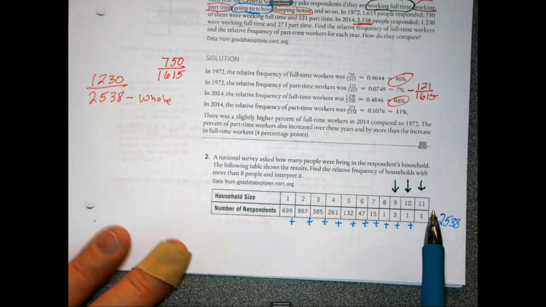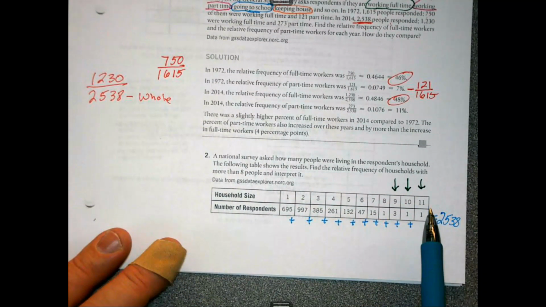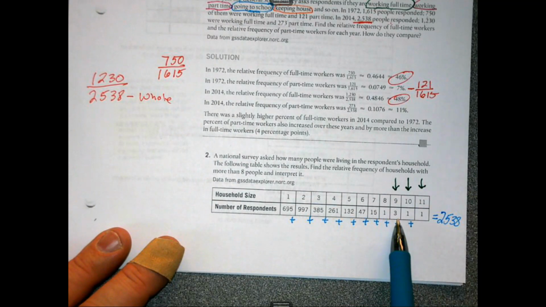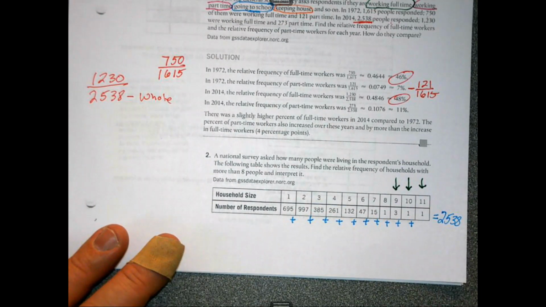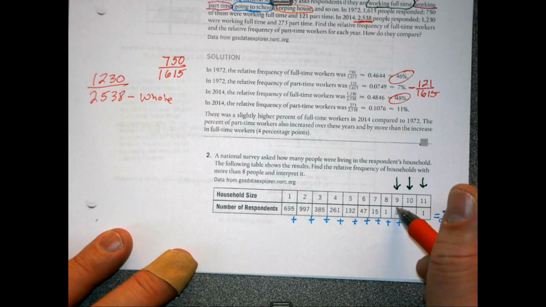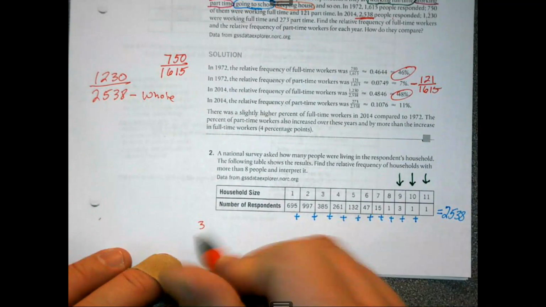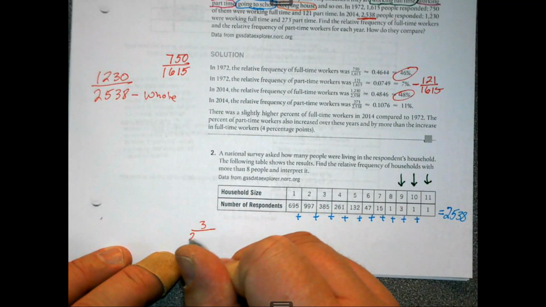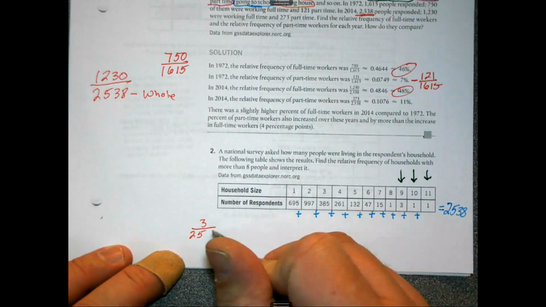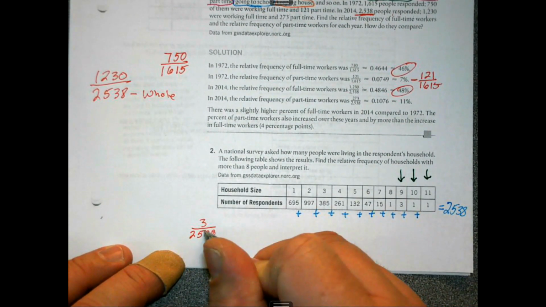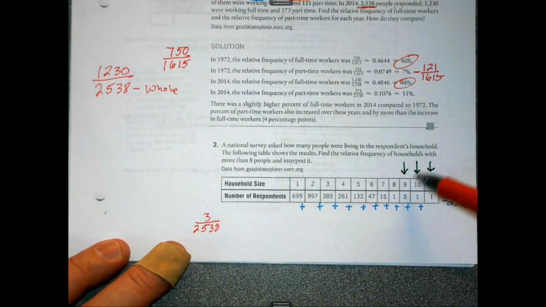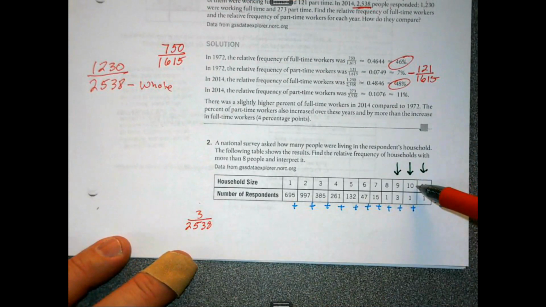Okay. All right, so greater than 8, I'm looking at 9. How many do I have for 9? 3. So 3 out of 2538. So that's my part to whole for 9. What's my part to whole for 10?